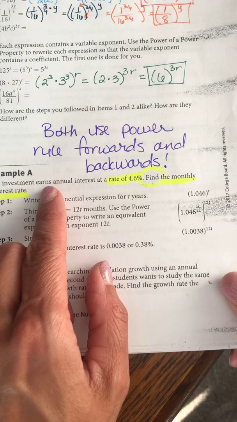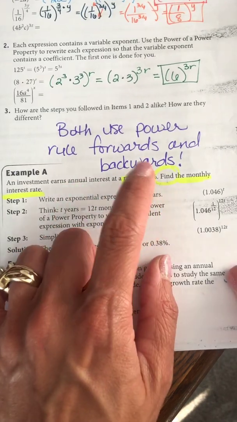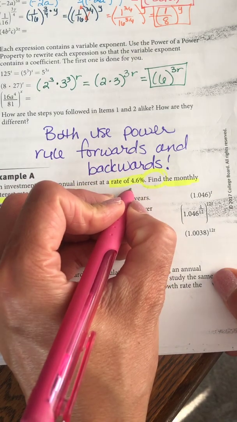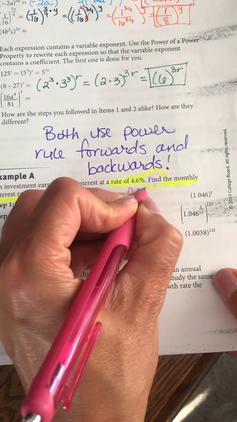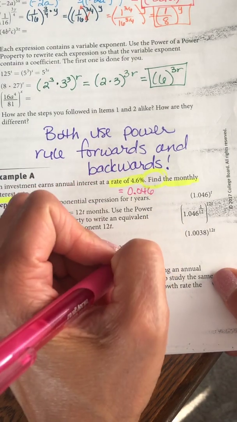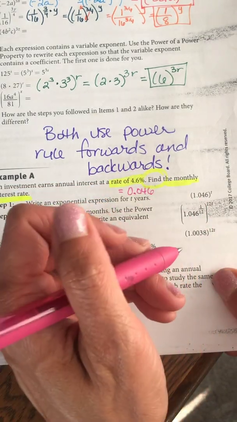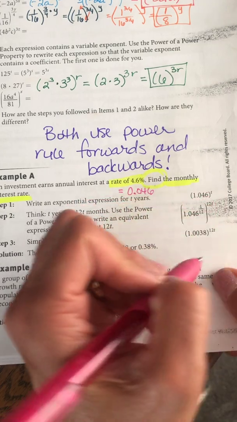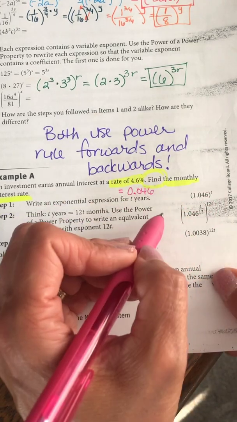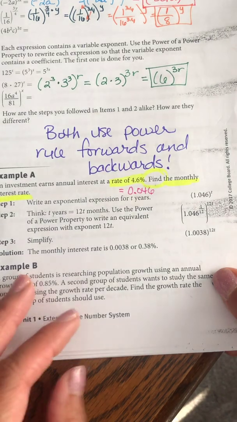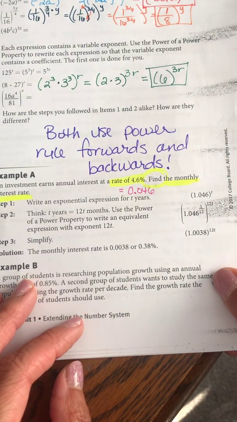This is how much you earn. So on top of that, it's always going to be 1 plus that percent. And that percent as a decimal is 0.046. Okay, so 1 plus 0.046 is 1.046. And T stands for time. You learned this formula in Math 1, so it's been a little while. Okay, we'll get some practice with it, promise.